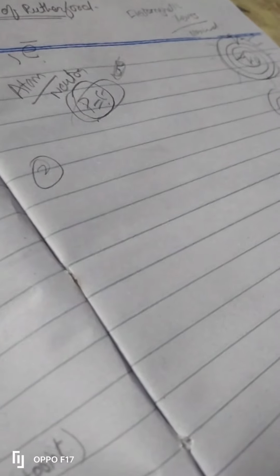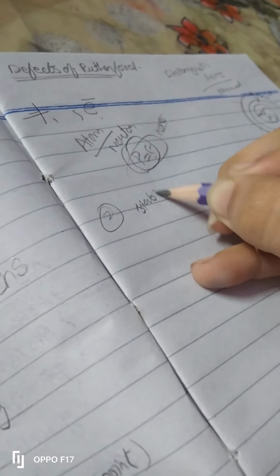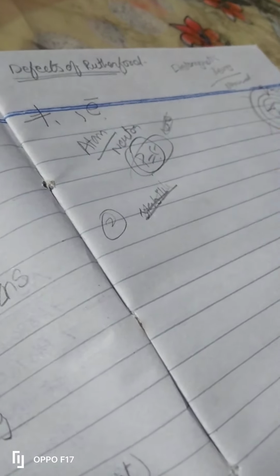Second, many people asked him where the electron resides. There are a lot of atoms and a lot of elements, so do all elements have the same shell, revolve around the same orbit, and have the same energy? As with the defect of J.J. Thomson's model, he also didn't explain stability and energy.